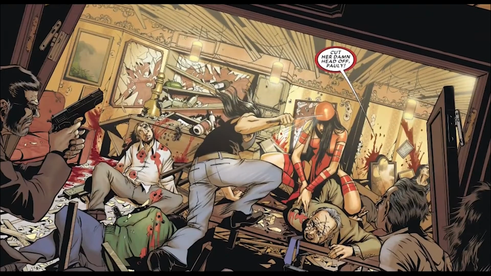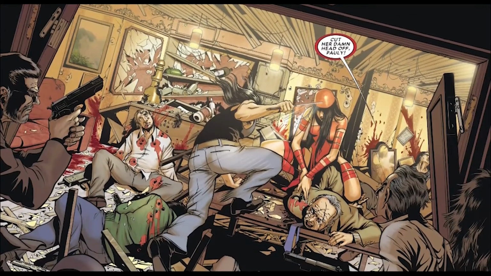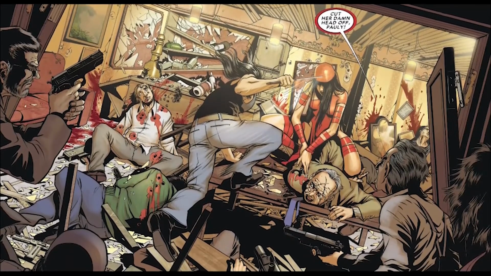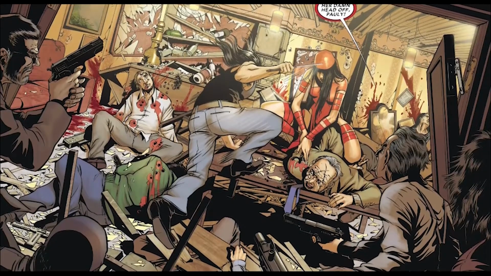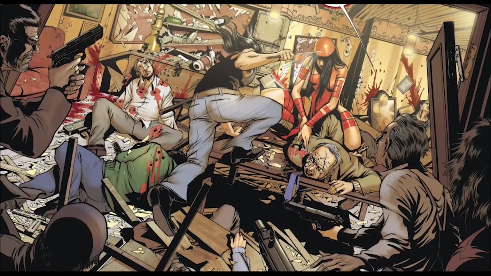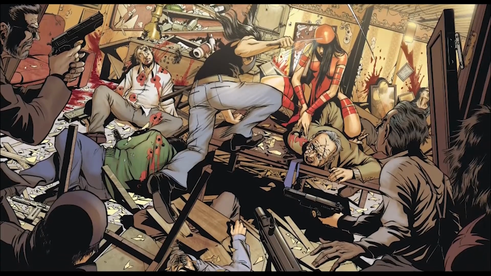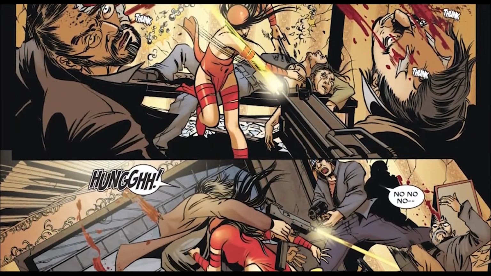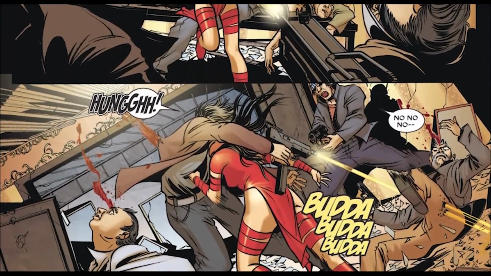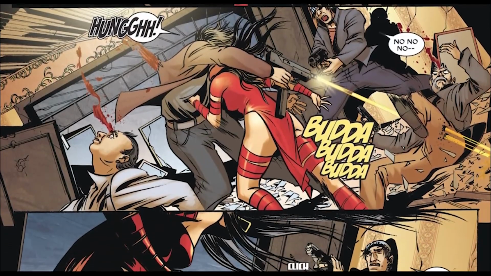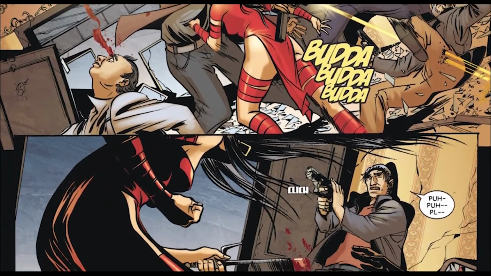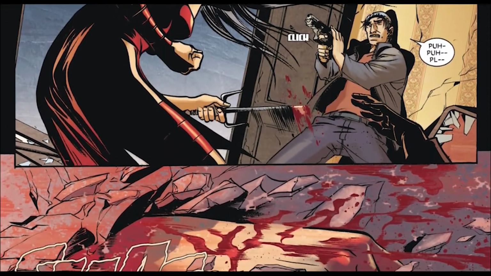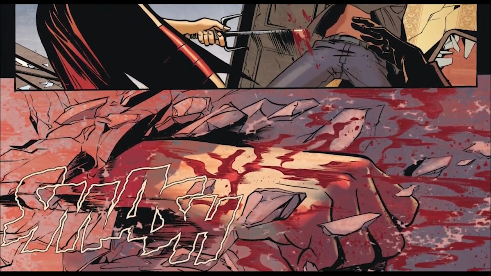Then we get a few pages to show us what Elektra was doing before her mind was invaded by Master Izo, which is that she was on some kind of mission to kill some random men. So we get a few pages that show us Elektra just taking out these random men with no problem at all. This is kind of cool because this is also reminding us what Elektra can do. She is deadly. She is not just a random character. There is a reason why these men are going to be dead, because they don't even stand a chance against her.